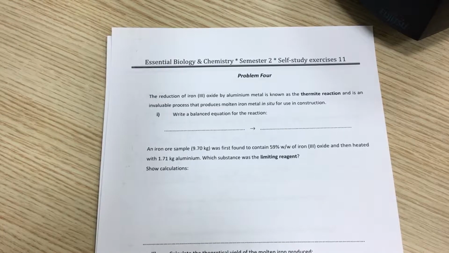Okay, welcome back. I'm going to show you our answer for problem 4 in self-study exercises number 11. We are given a reduction of iron oxide by aluminium metal. This reaction is known as the thermit reaction, and it's a very important process that produces molten iron metal in situ. Okay, right. The first thing is to balance the equation for the reaction. I think it should be very straightforward.